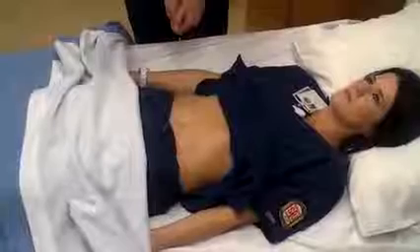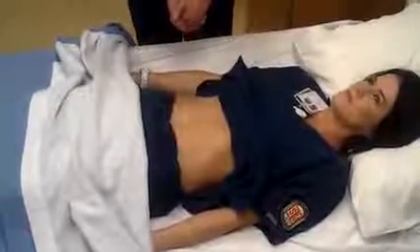Then we're looking for signs of peristalsis. If you see any waves of peristalsis, this may indicate an intestinal obstruction. Next, we're looking for pulsations. These would be found in the aortic area. If these are present, that may indicate an abdominal aortic aneurysm.